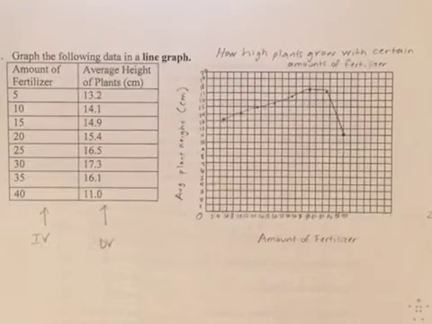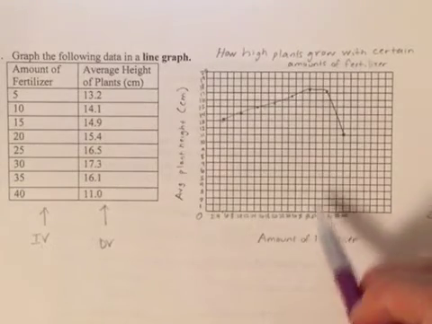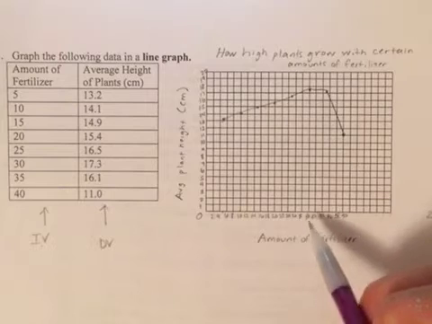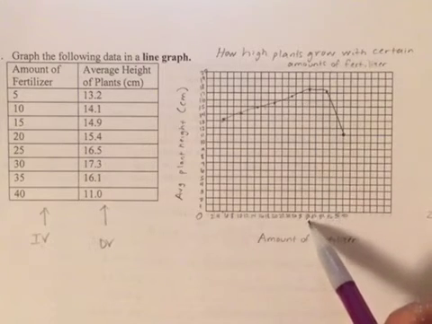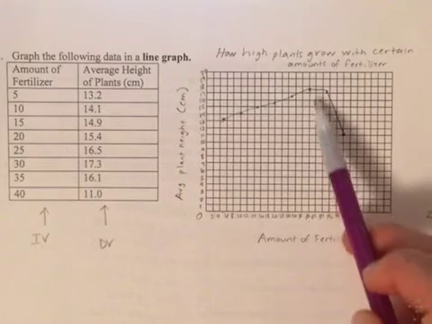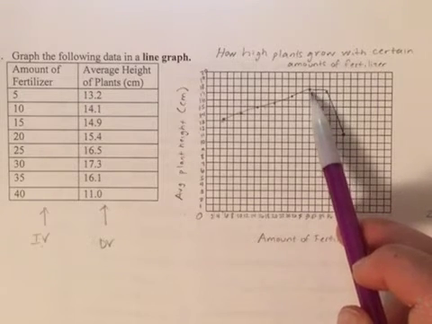So this is how my graph turned out. So now if I just look at this graph, I can see the best amount of fertilizer that will give me the most growth. So my highest growth was right here. So if I give it 30 fertilizer, then I know my plants are going to grow the best. So that's a good graph.